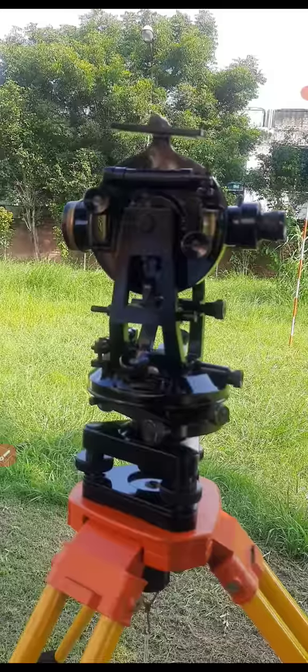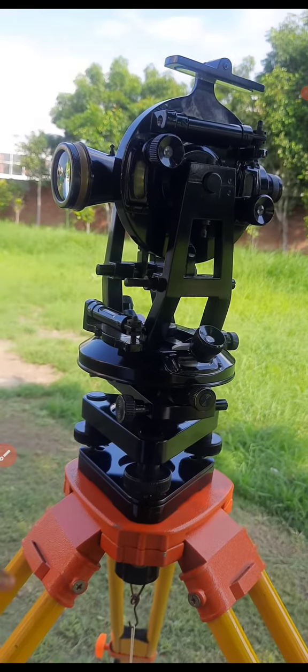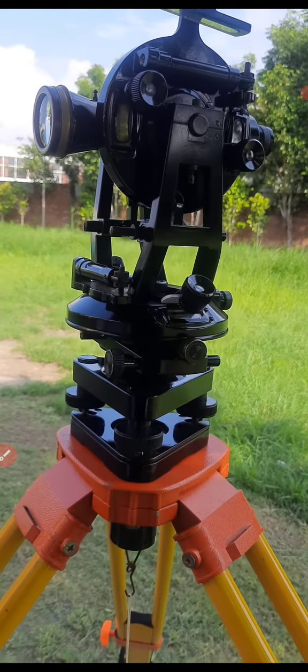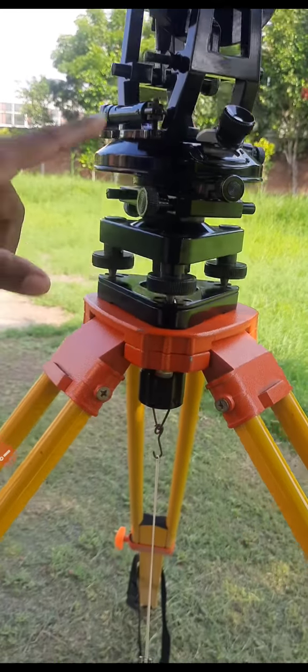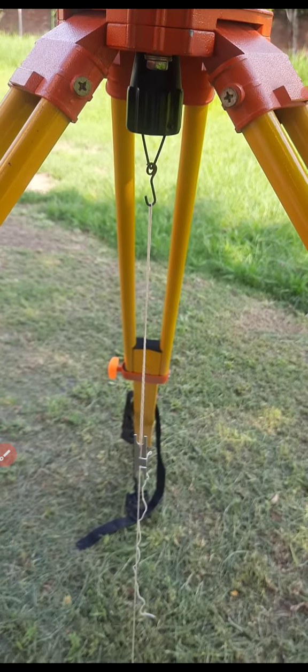Today we are doing the third experiment of Theodolite survey. So, experiment number 3, that is to determine the height of a building using Theodolite. Already we have discussed the parts of a Theodolite.